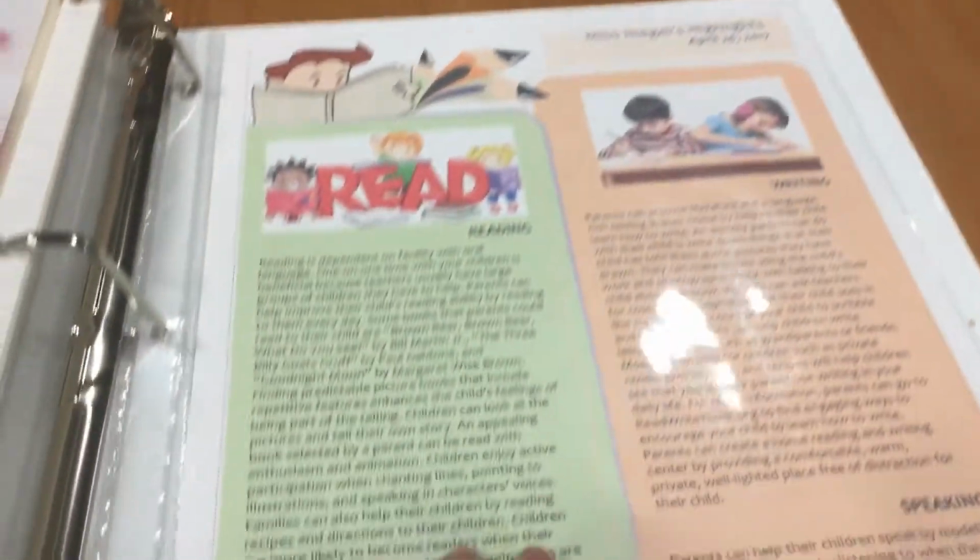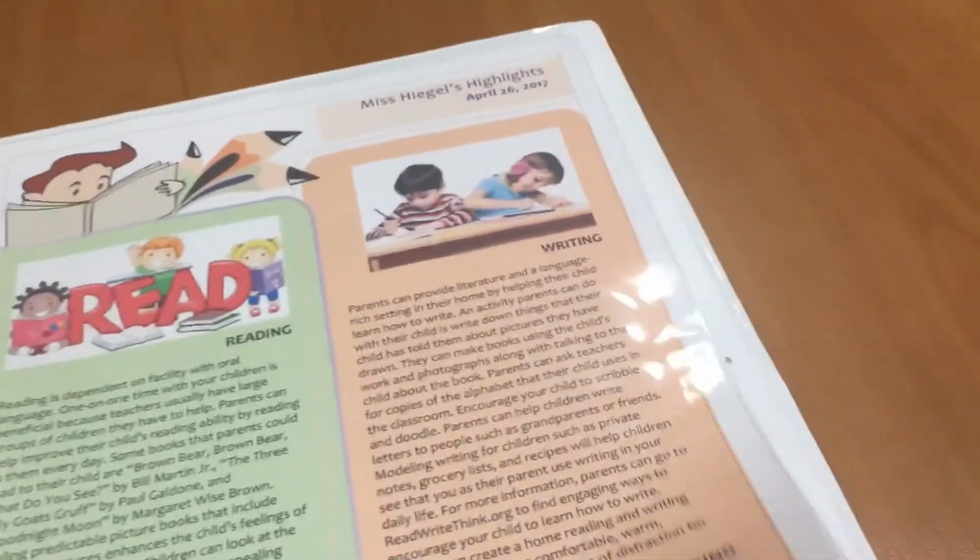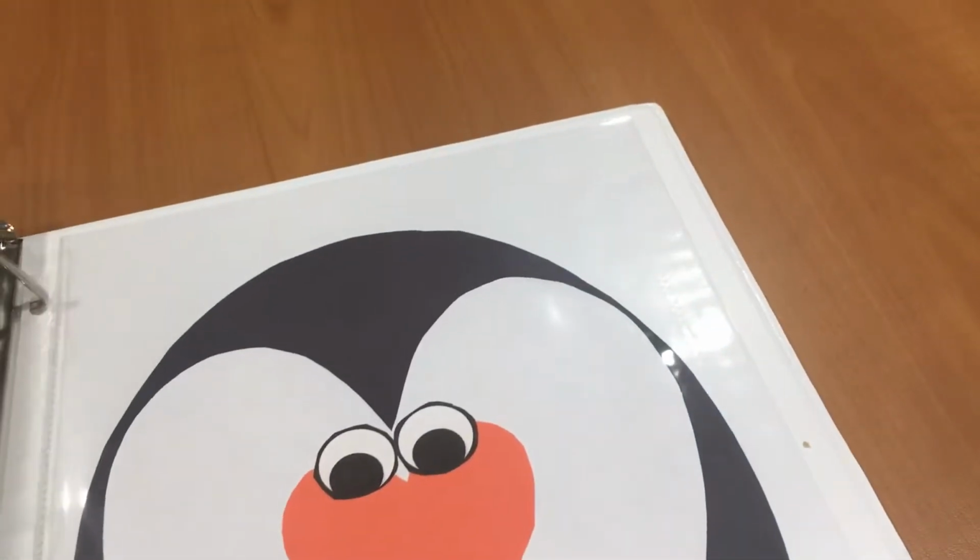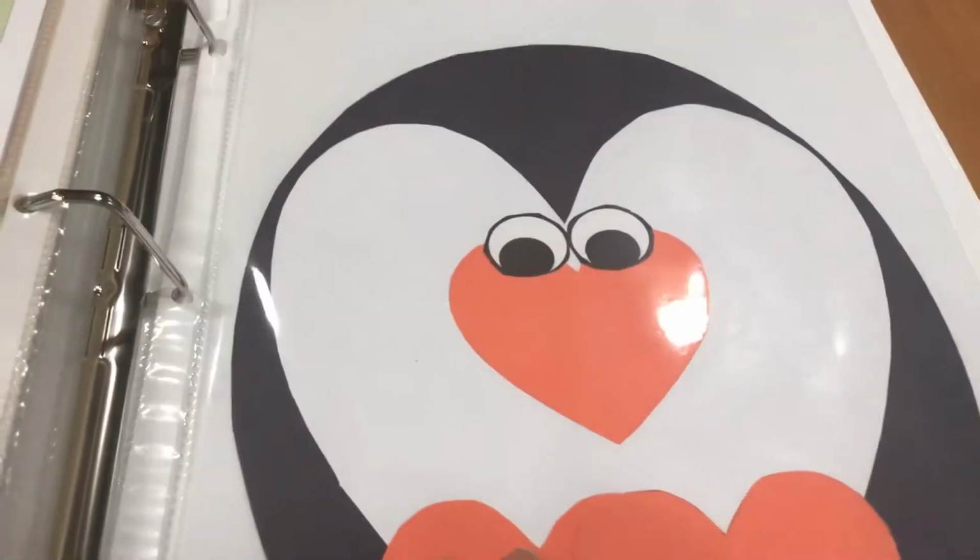And this is a newsletter that she did. This is for early language and literacy, I believe. And that is her ending.